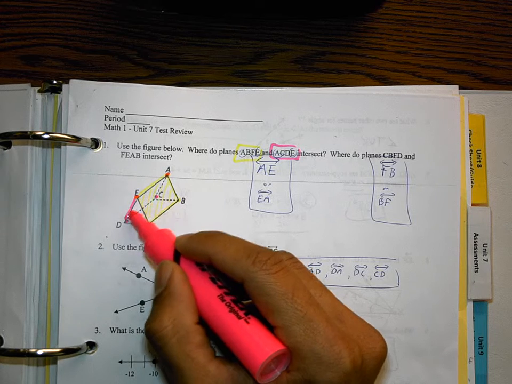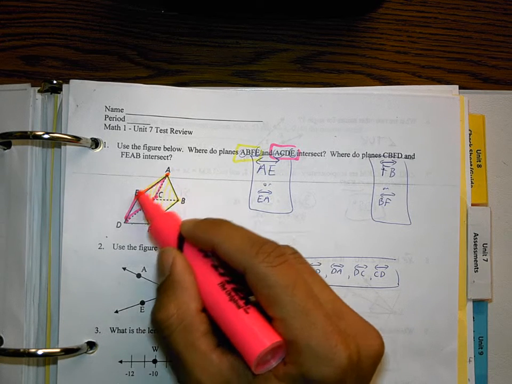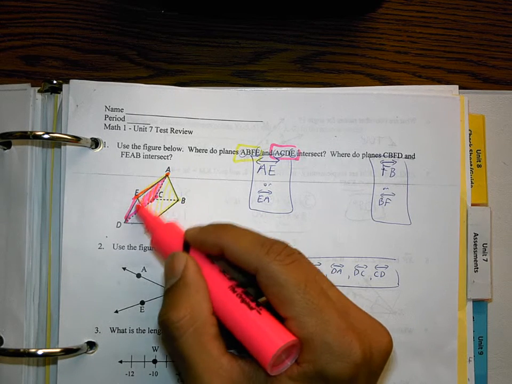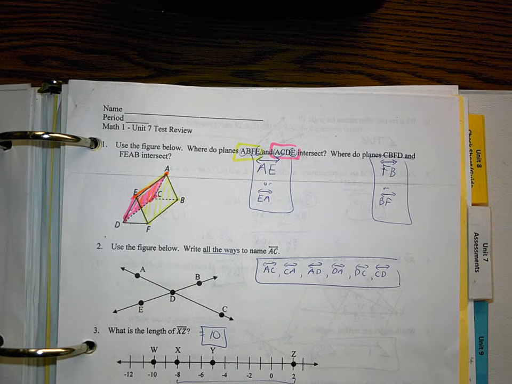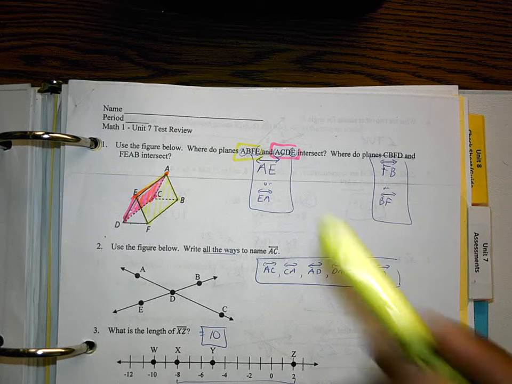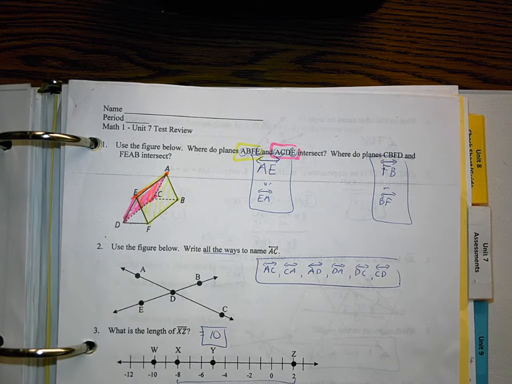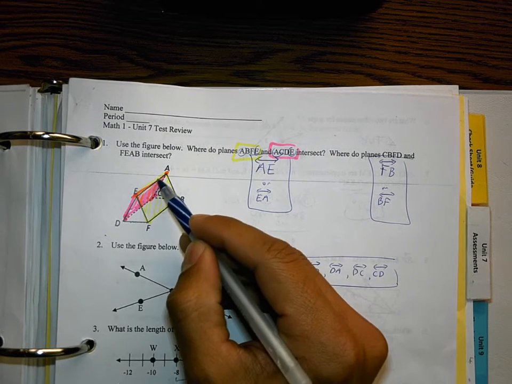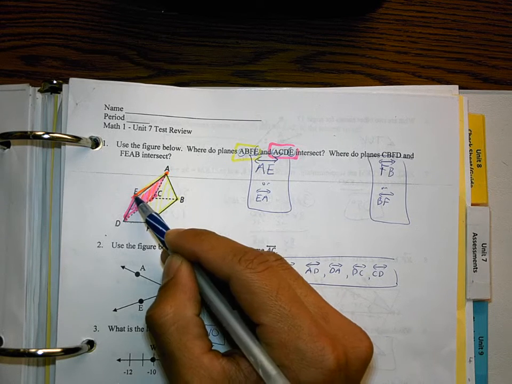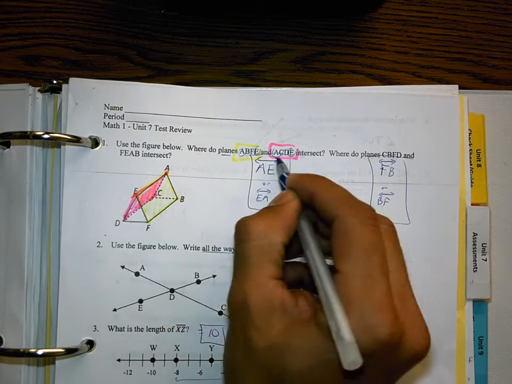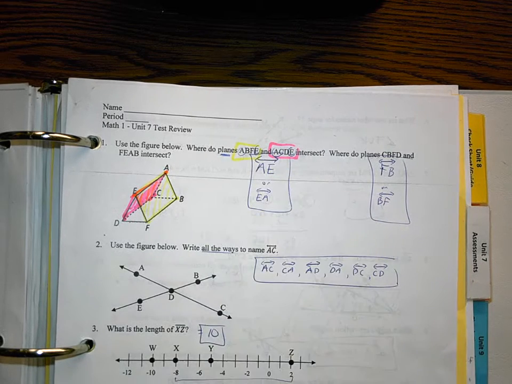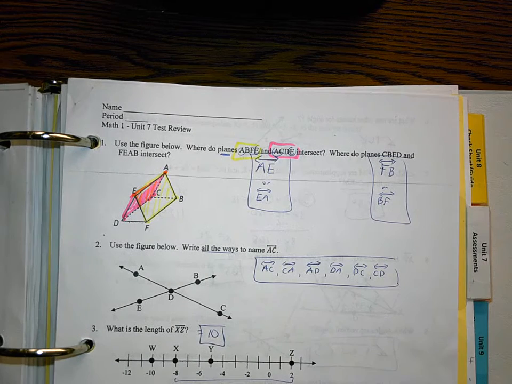ACDE. We're talking about this pink side. And so if I think about where the pink side, the left side of the triangular prism, touches the yellow side, it touches not just in one spot, it touches along all of these spots. Not just here, but it touches all the way down. And because it says it's a plane, planes extend forever and ever and ever.